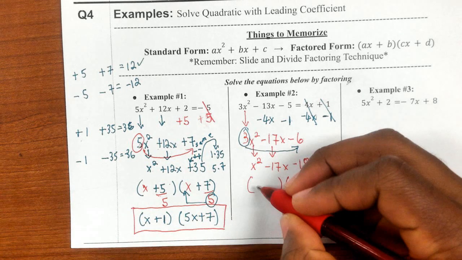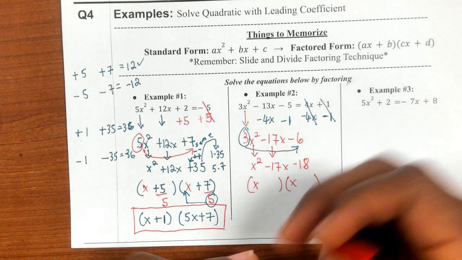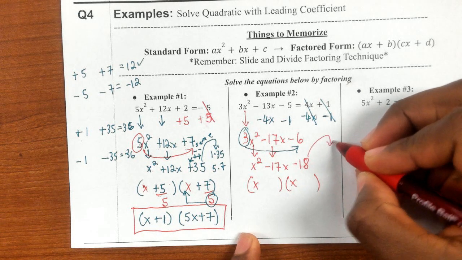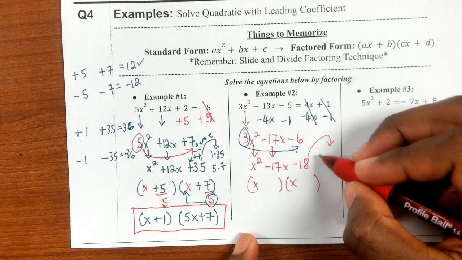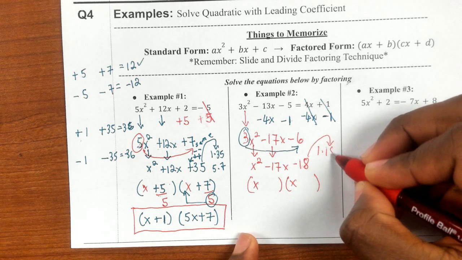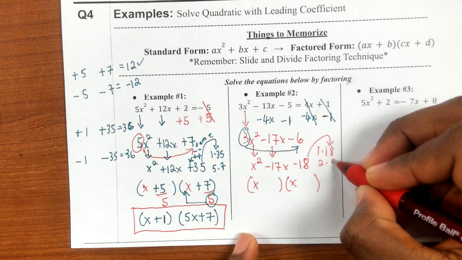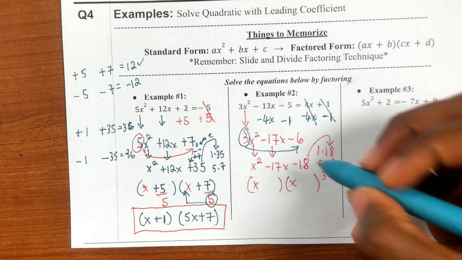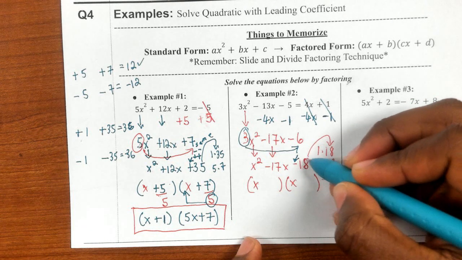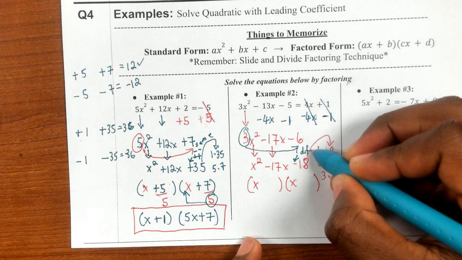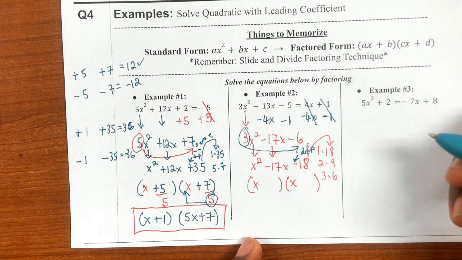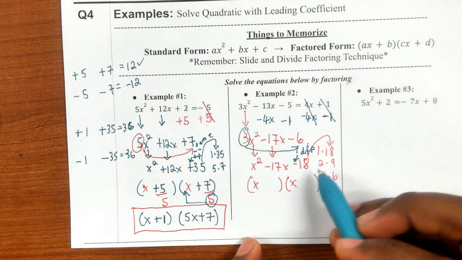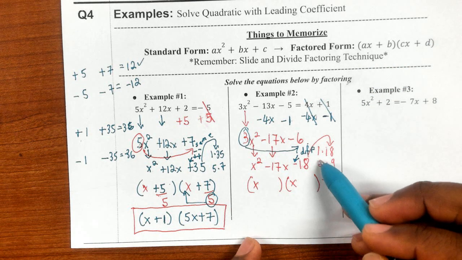And then I'm going to write my x and my x, because x times x is x squared. Now I'm going to write all the numbers that multiply to give me 18. That's 1 and 18, 2 and 9, 3 and 6. So whenever I see a negative here, guys, I think about different signs. That means one of them is going to be positive and the other is going to be negative. So which pair do you think would end up working?